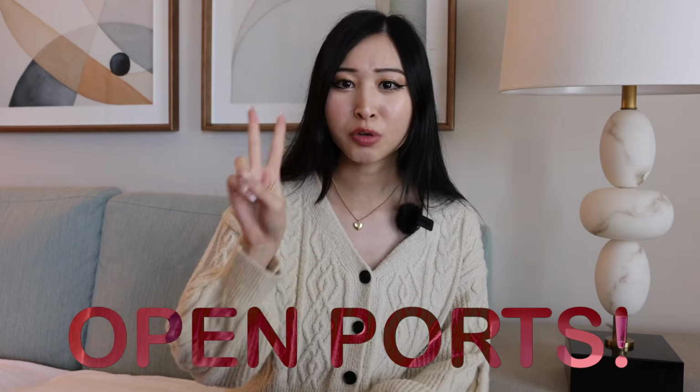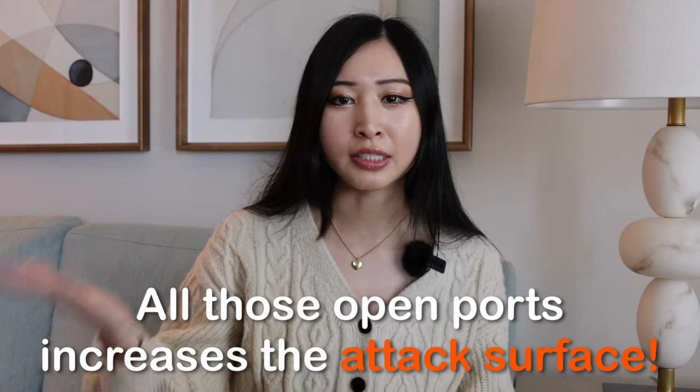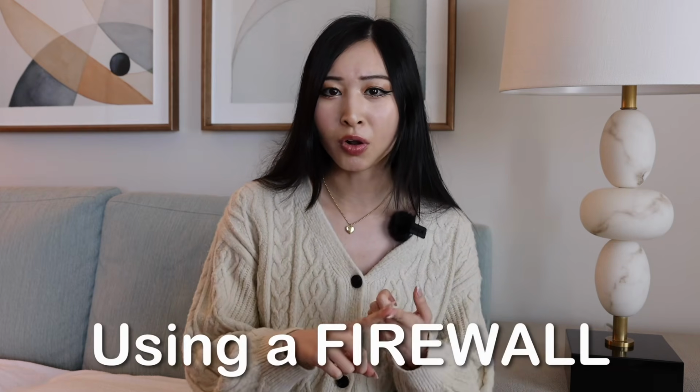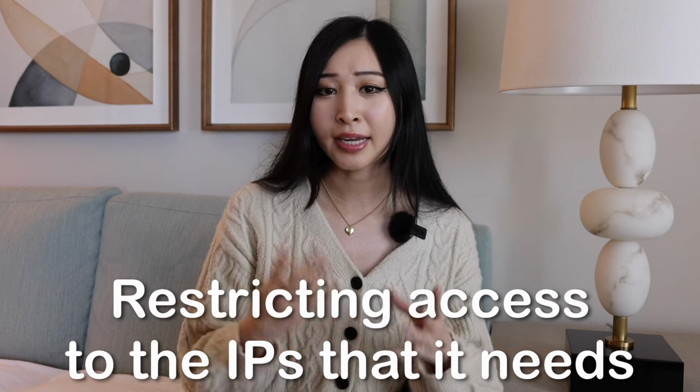Mistake number 2 is all of those open ports. So yes, your agent needs to be able to access the internet to do what it needs to do, but the rest of the internet does not necessarily need access to communicate to it directly through all the different ports that are open by default on a lot of different devices. For most of the beginner setups that I've seen online, many of them leave out port management because it's oftentimes something that you don't really think about if you don't work in IT or cybersecurity. So 2 of the easiest ways to do this is by either using a firewall or restricting access to the IPs that it actually needs.